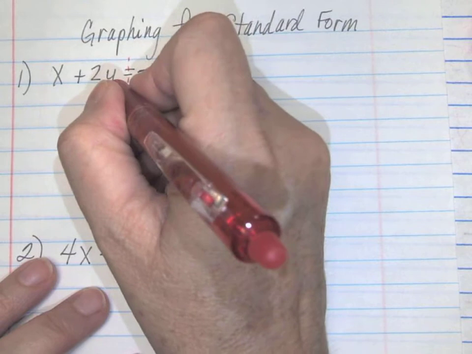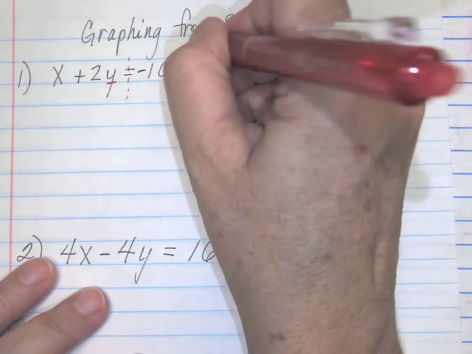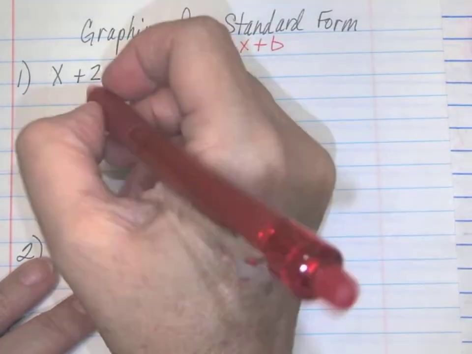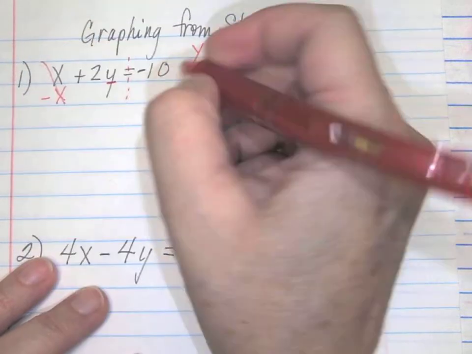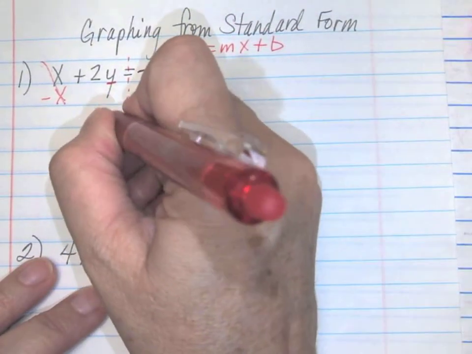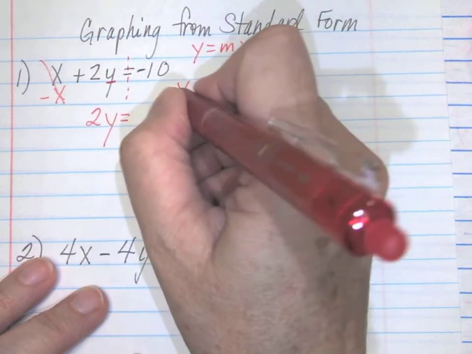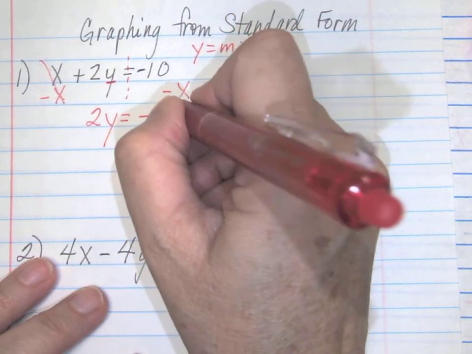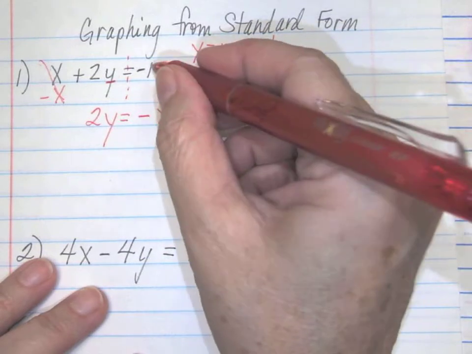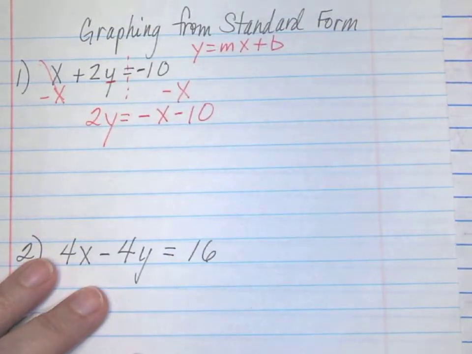The first thing we do to get y by itself, so we can get it into y equals mx plus b, slope-intercept form, is that we subtract the x. What we do to one side, we must do to the other. Bring down the 2y. We can't actually subtract the x, so we just write it down because I can't combine like terms. I can't take an x away from a 10.